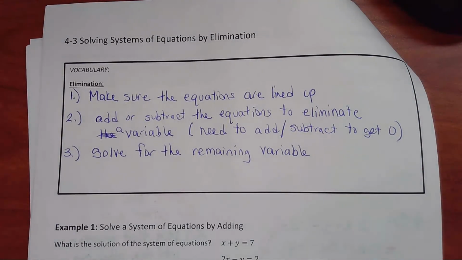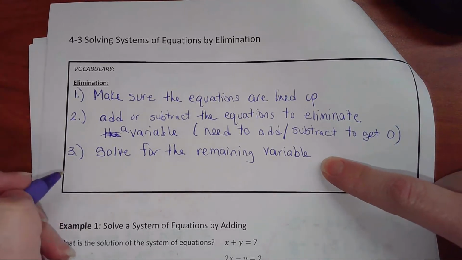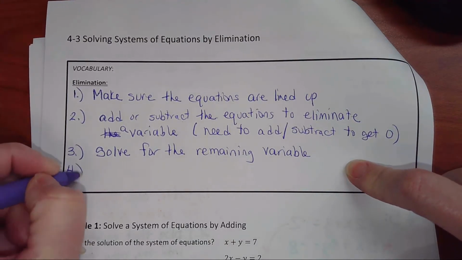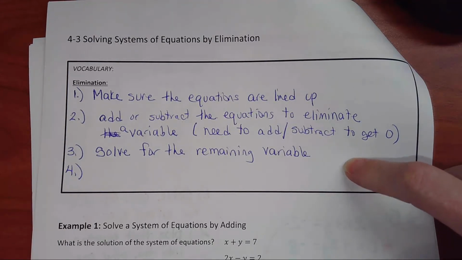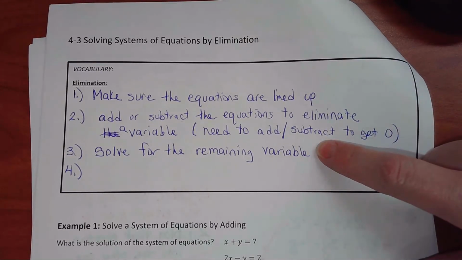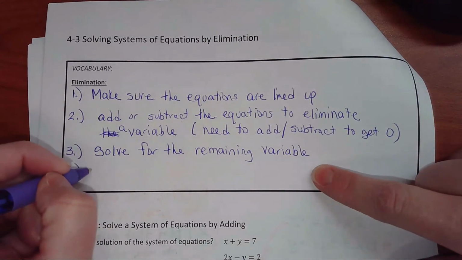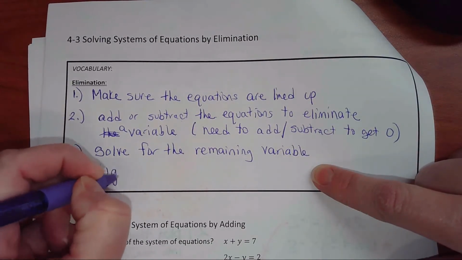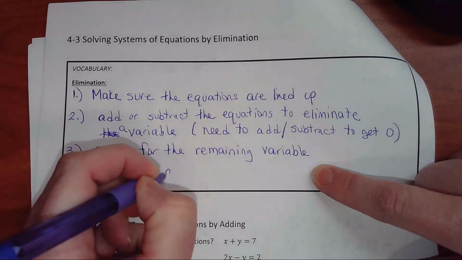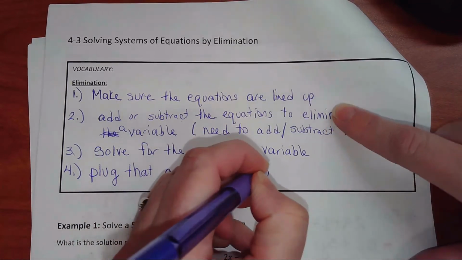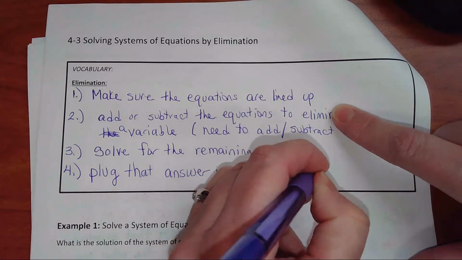So after you've solved for the remaining variable, because there'll only be one left, remember we are solving a system, so you're going to either solve for x or y here. Because we're solving for a system, you're going to need to plug that answer in to solve for the other variable.